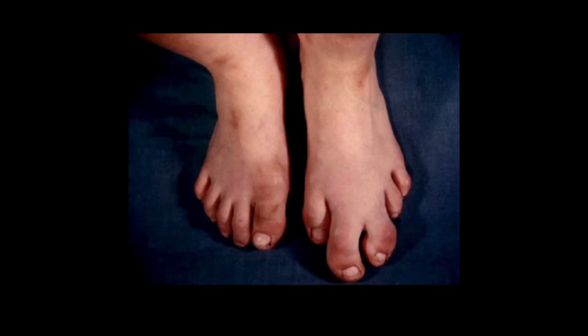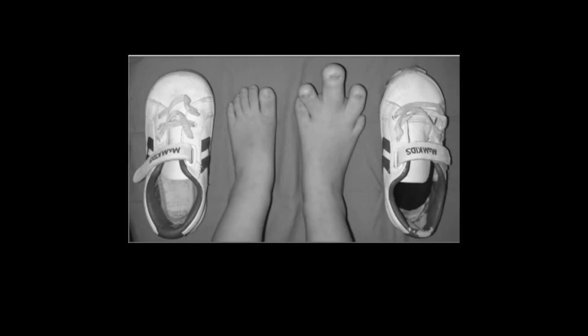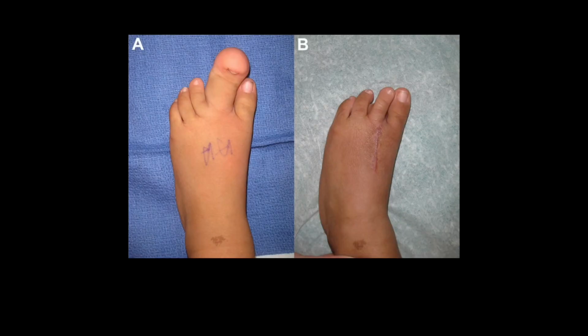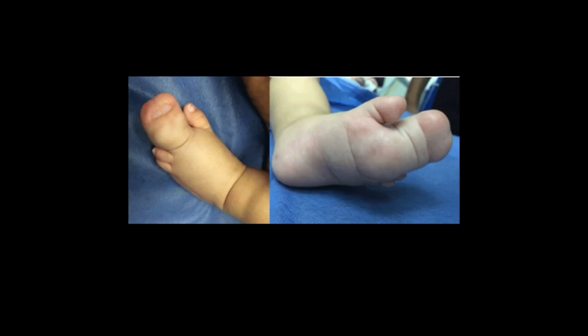Macrodactyly is when your toes are abnormally large. This condition is very rare and you are usually born with it. The surgery for this is very complex and usually has a few stages. First would be soft tissue debulking, and next would be a shortening procedure where they shorten your affected toes. However, if there is a severe case, the surgeon might have to remove the affected digit.